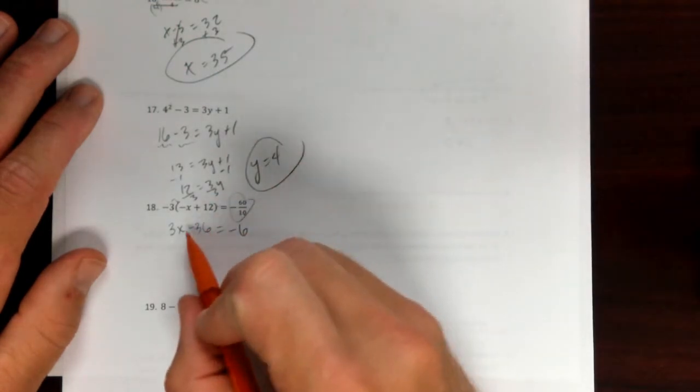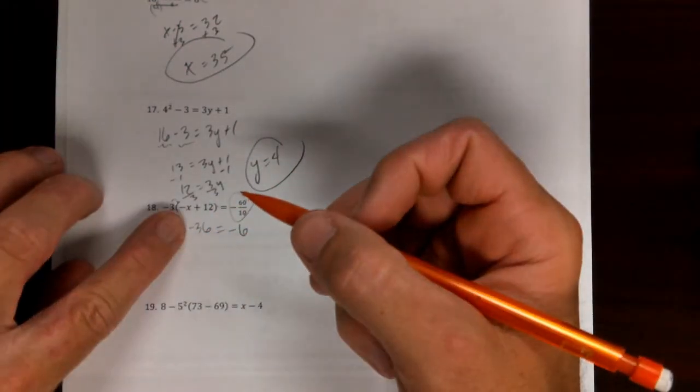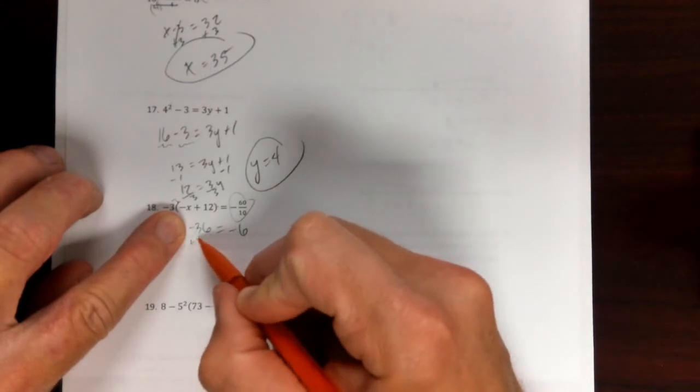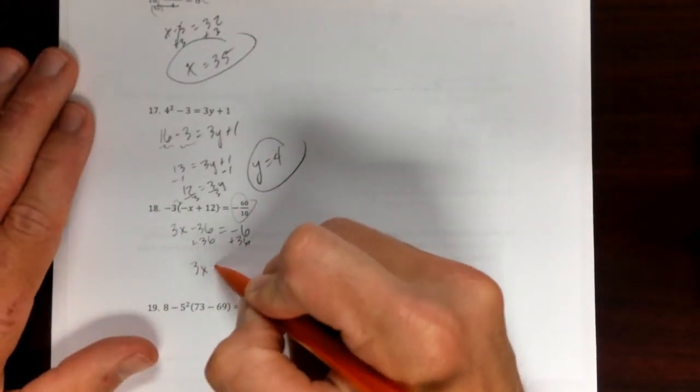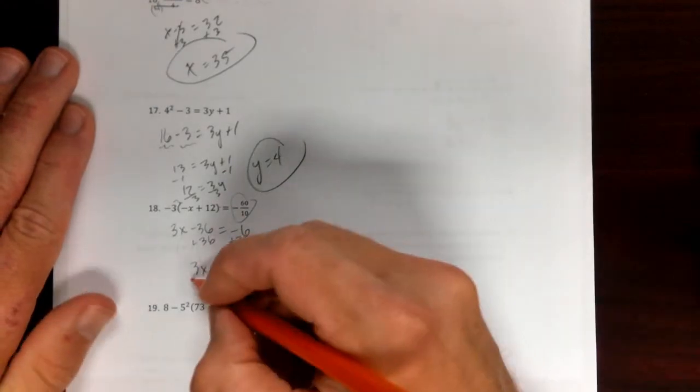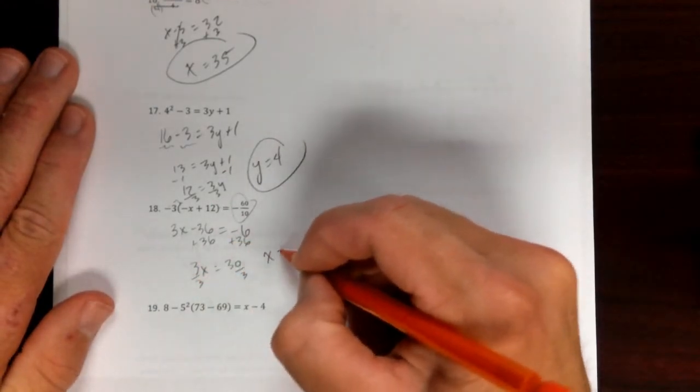Now let's solve for our variable, right? So we're isolating for the 3x. We need to get rid of this minus 36. Opposite is to add 36. You get 3x equals 30. Last step, divide by the coefficient. You get x equals 10.